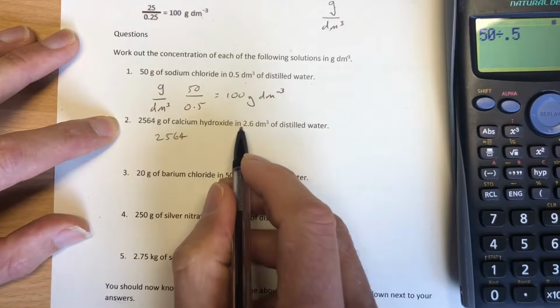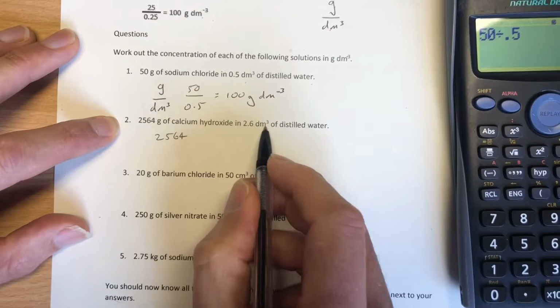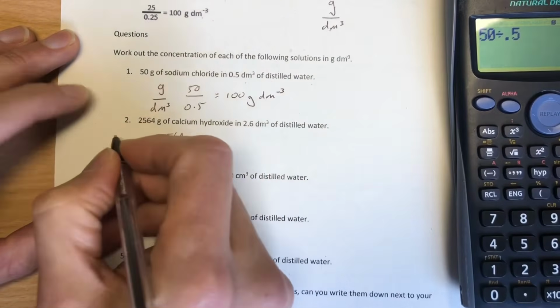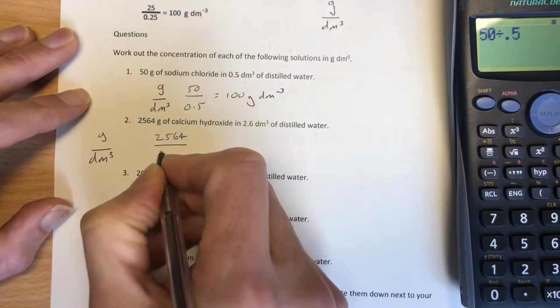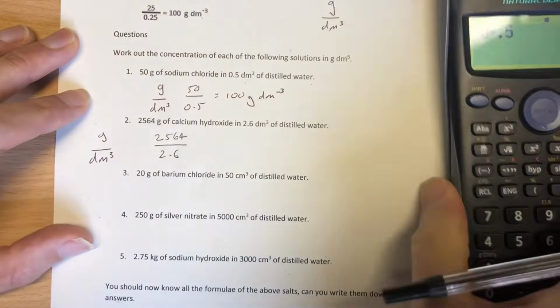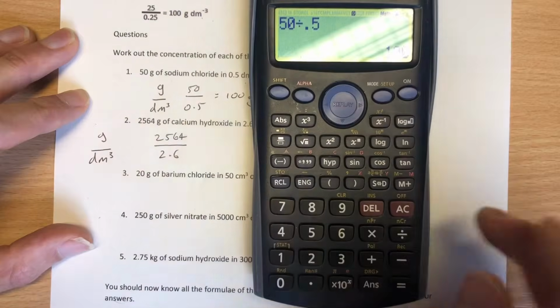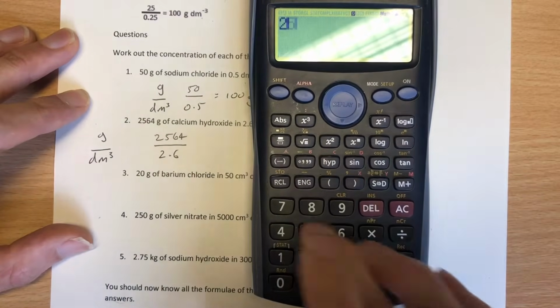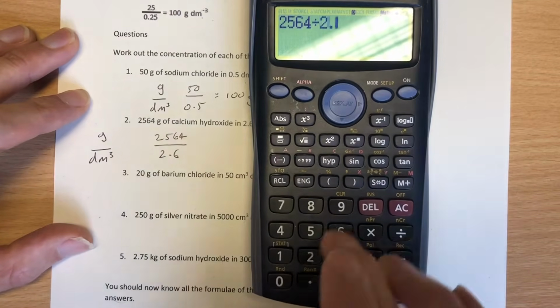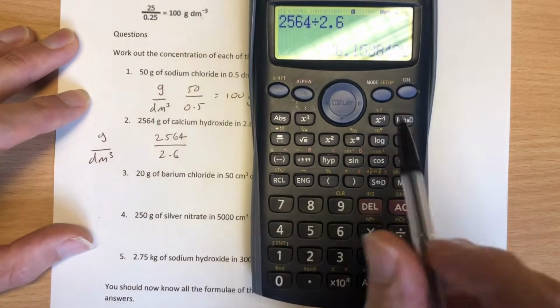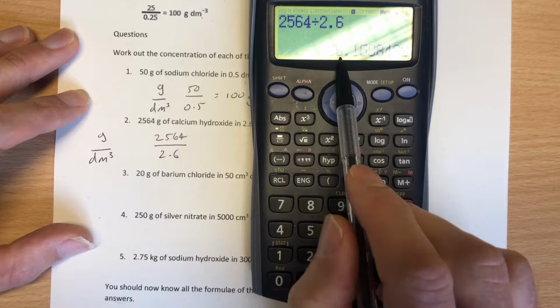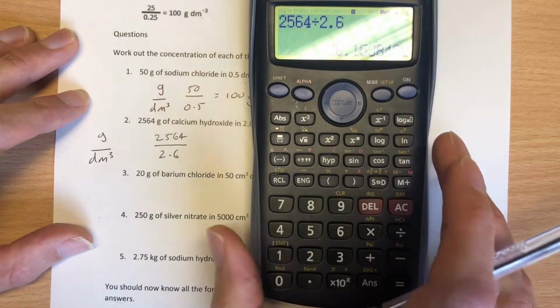Next one, 2564 grams divided by 2.6 decimeter cubed. The units are right here again, so it's simply grams divided by decimeter cubed, grams per decimeter cubed. Let's stick that in the calculator and see what comes out. So 2564 divided by 2.6 equals, let's get that into a decimal, 986.15 grams per decimeter cubed.